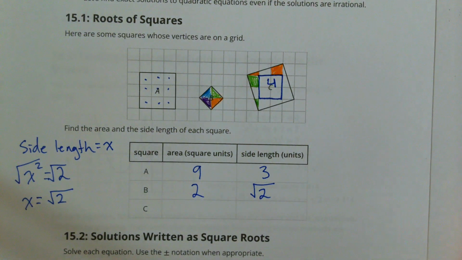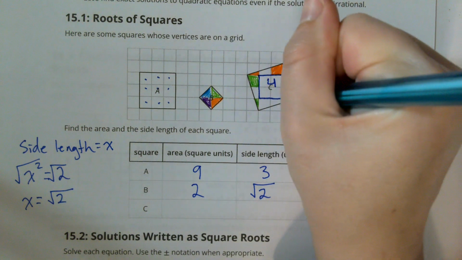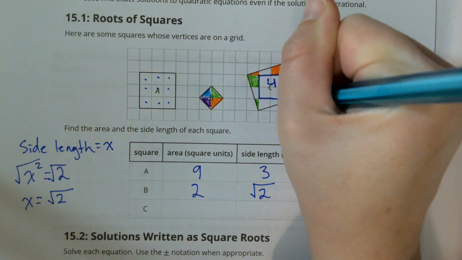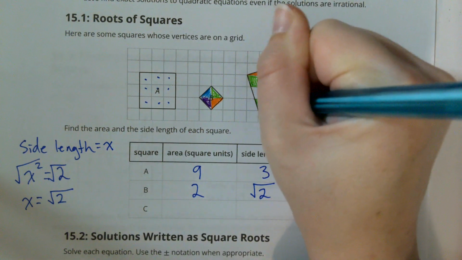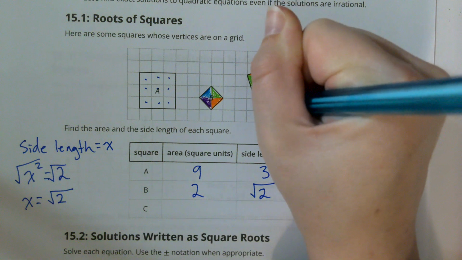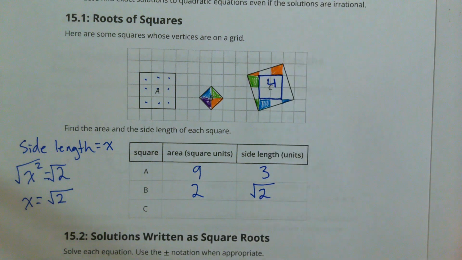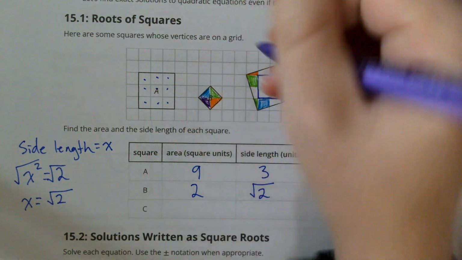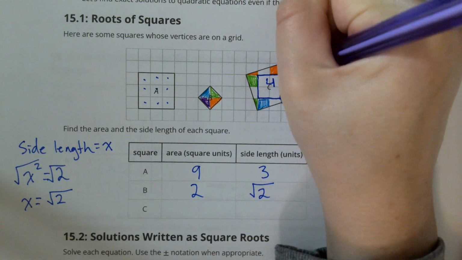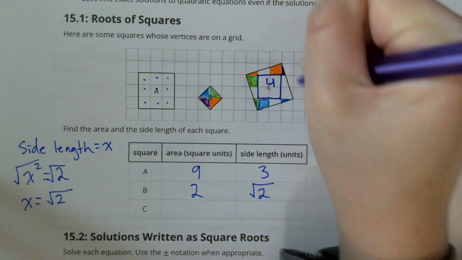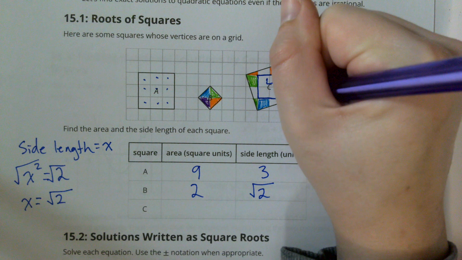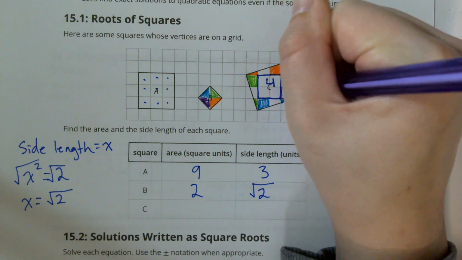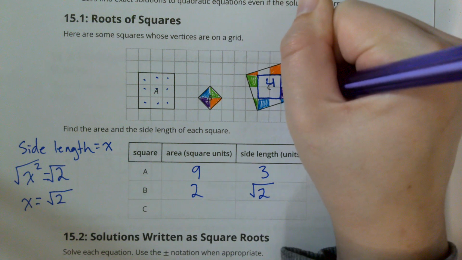And then this tiny piece here with this big piece here will make 1 whole square. And then this tiny piece here with this big piece here will make a whole square.